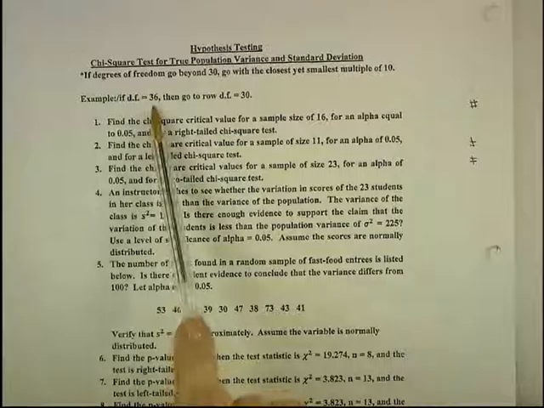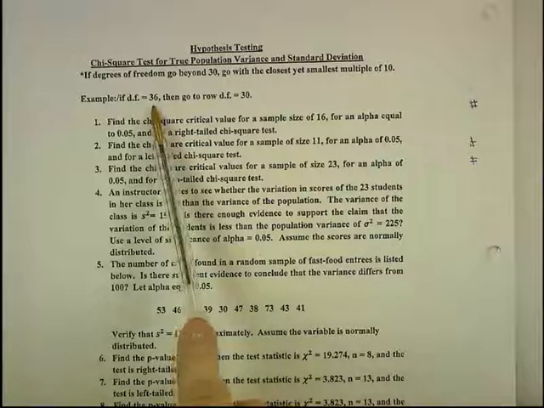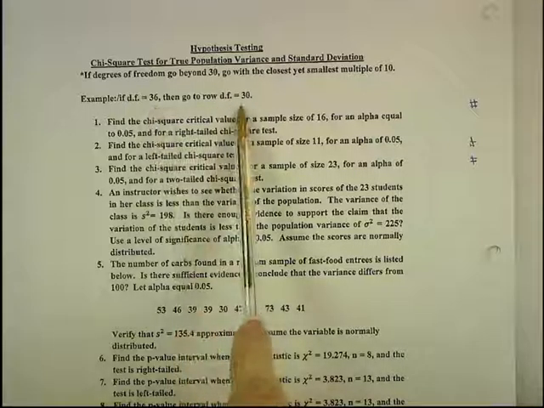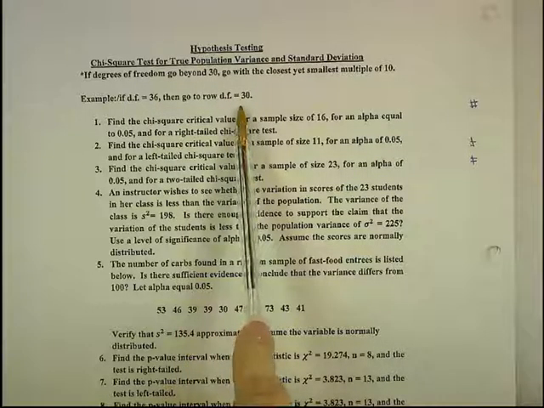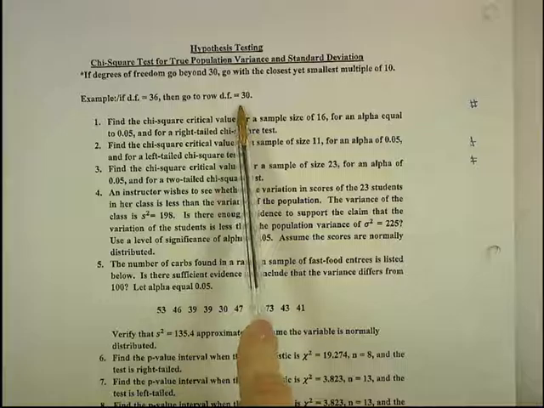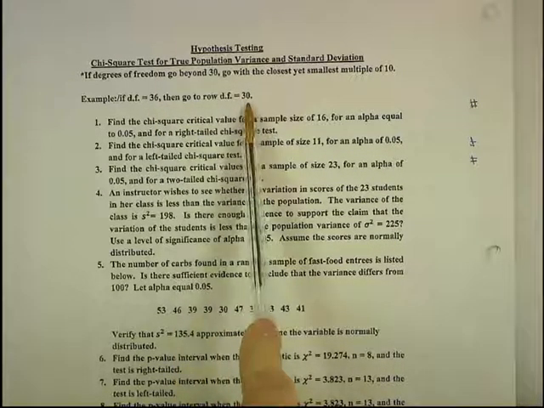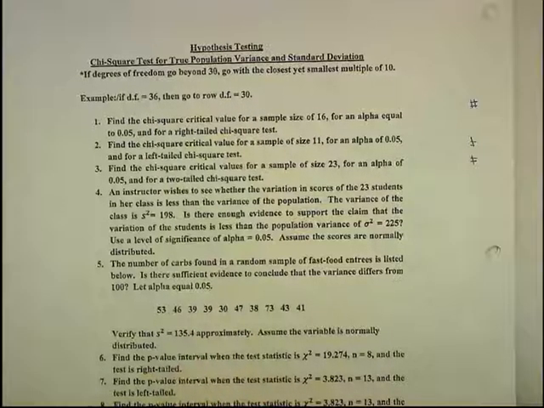If your degrees of freedom would be 36, you notice that there is not a row 36, so you will go to row 30. So don't go to 40, but go to row 30 if your degrees of freedom happen to be 36.